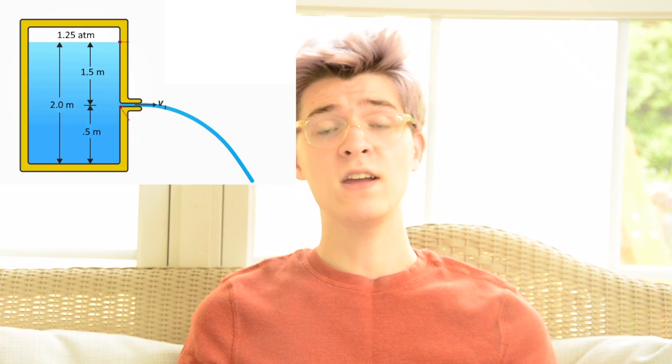The tank is pressurized to 1.25 atmospheres in order to provide pressure for the water to flow to an off-the-grid scout camp. The water level in the tank is at about 2 meters, and the height of the hole is about 0.5 meters. If the problem asks to find the speed of the water leaving the tank, we can use Bernoulli's principle. The first step when solving a problem like this one is to convert all of our information given to us in the problem into standard units. Bernoulli's principle requires SI units, so it's important to convert our values into SI units before using the equation.